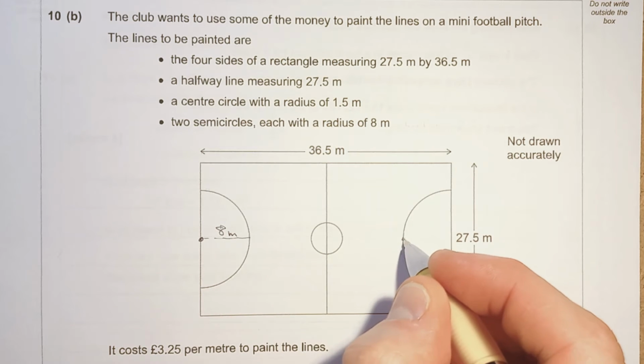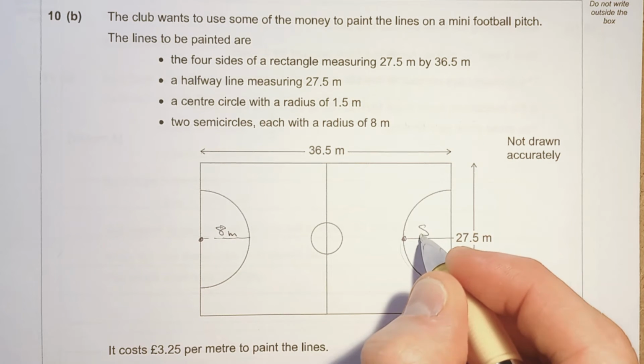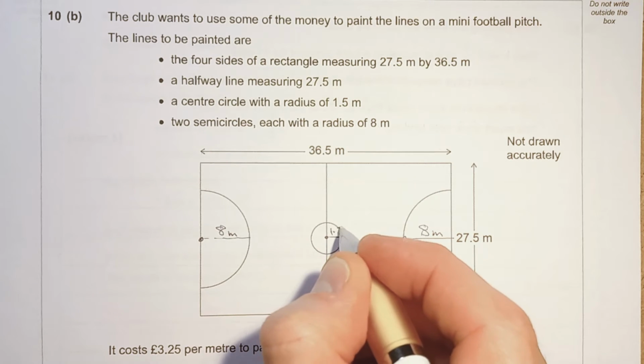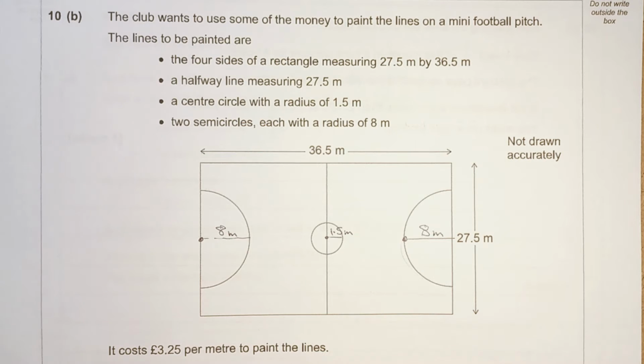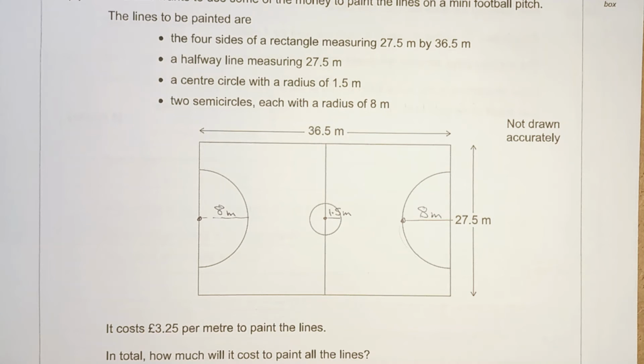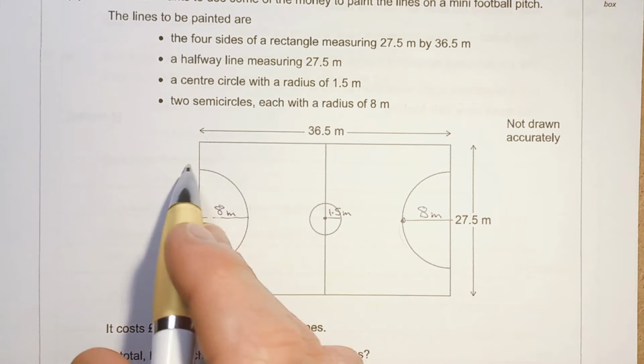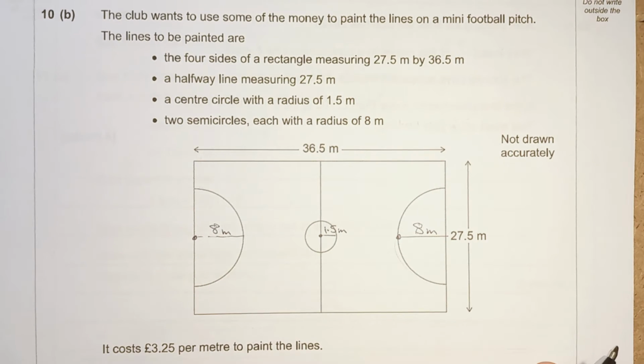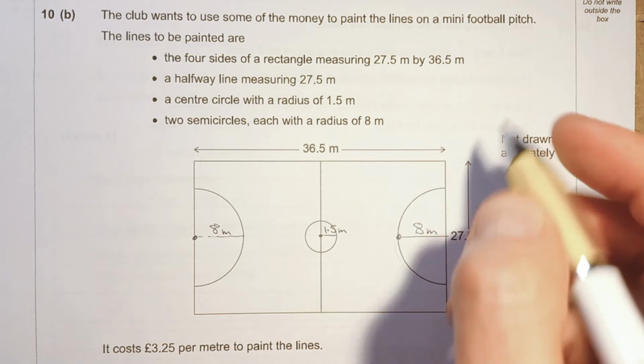So in fact, I'm going to draw on. That's 8 metres. That's 8 metres, and the radius of that is 1.5 metres. Right. It costs £3.25 per metre to paint the lines. In total, how much will it cost to paint all the lines? That's that little bit here. So we've got to work out the distance of everything that's drawn on here, all of these shapes. Okay, so what should we start off with? Probably the rectangle. That's the easiest.